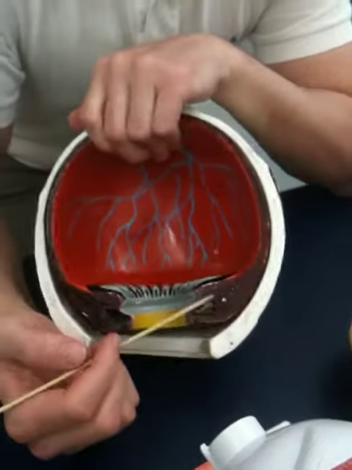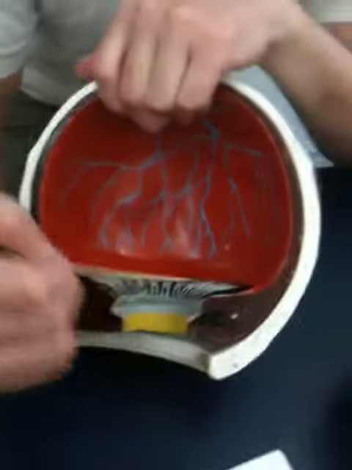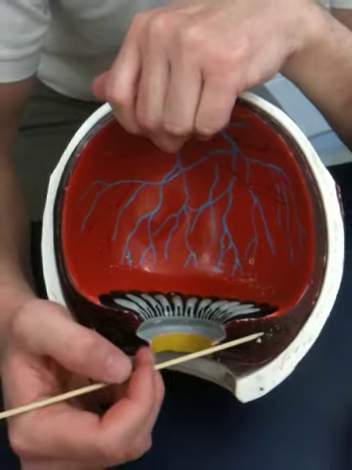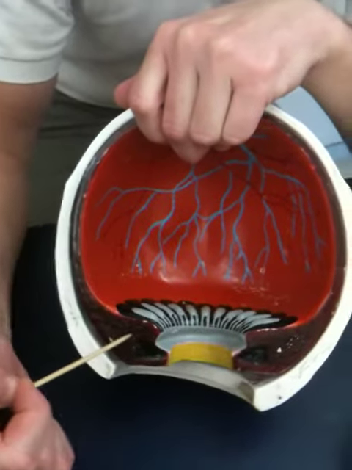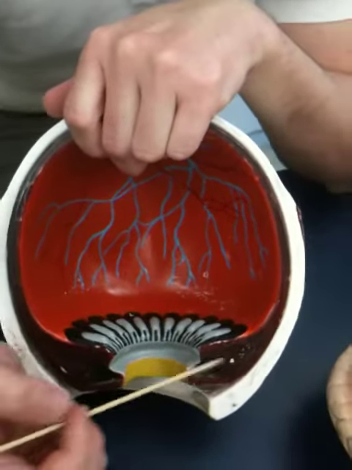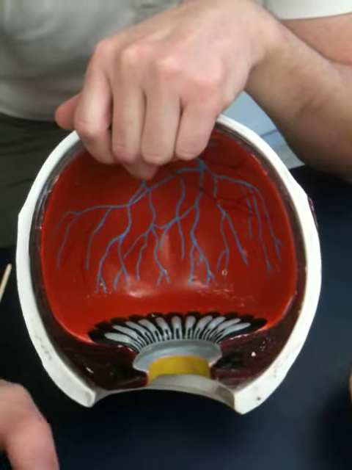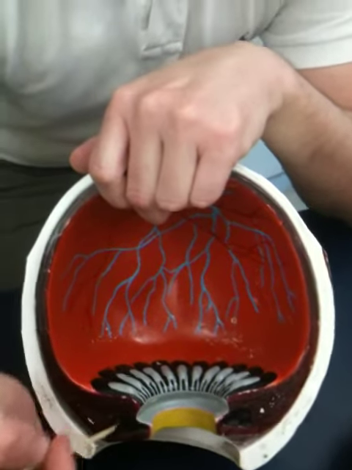On here, this is probably the best one. So we have, all of this is ciliary body. Ciliary muscle would be this stuff right here. Ciliary process, so that's what actually connects the lens through the suspensory ligaments.